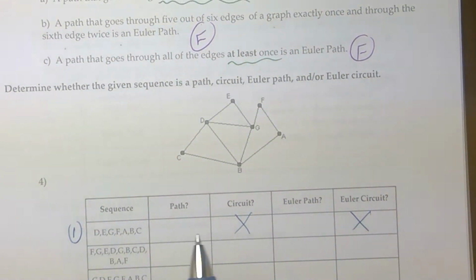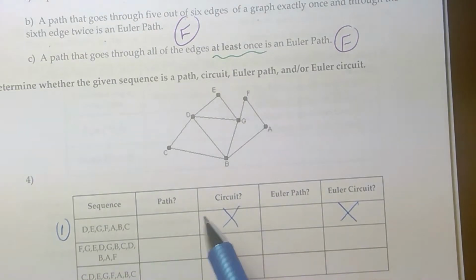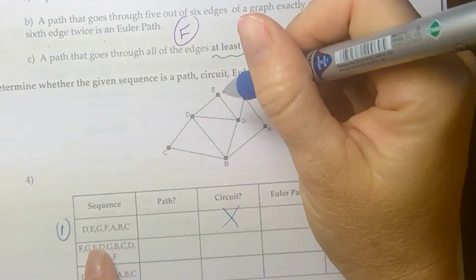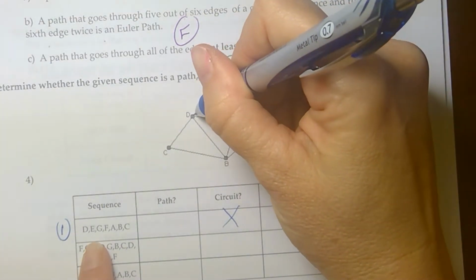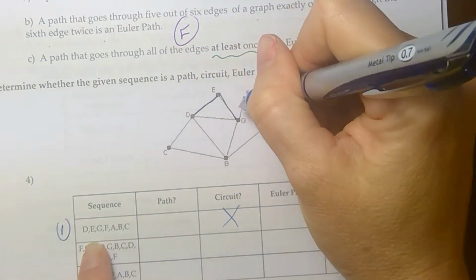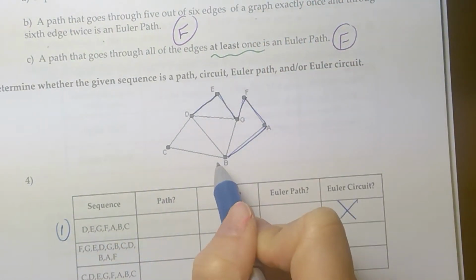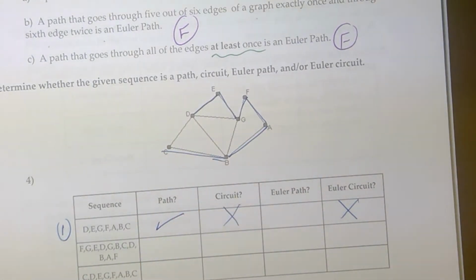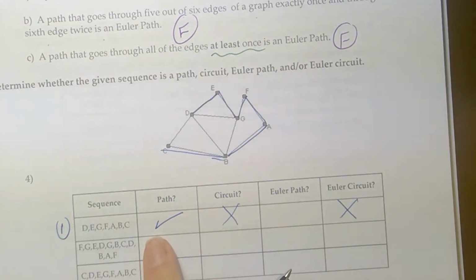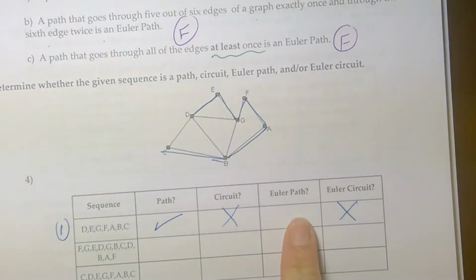So let's start to see if it's just in general a path. Can I travel from D through the set of vertices to C? So let's trace it with our pen. D to E, to G, to F, to A, to B, and then to C. Yeah, that absolutely works. I can get from there to there. That's a path. Is this path an Euler path, though? Well, no, it's not an Euler path because I didn't travel every edge. I missed 1, 2, 3, 4 edges total. Okay, let's look at the next one.